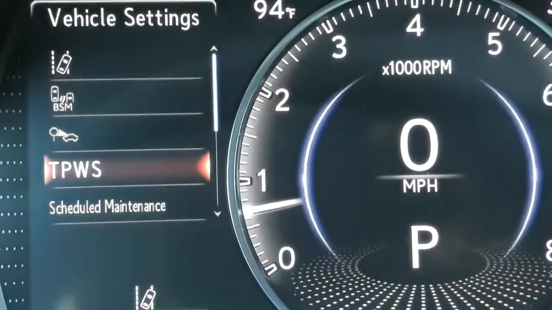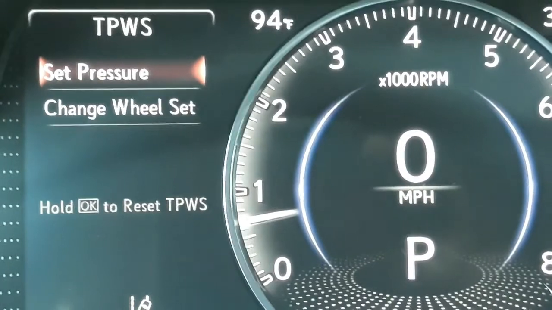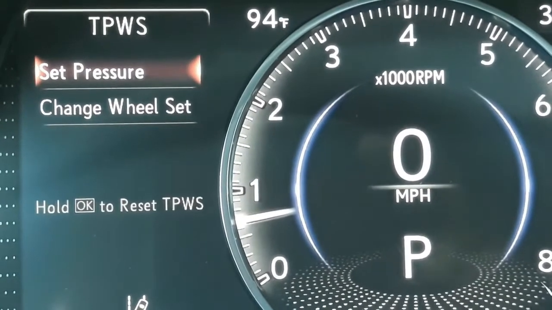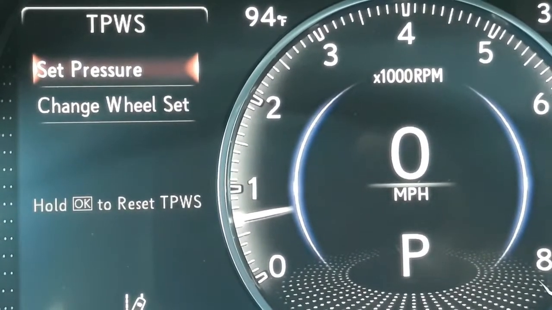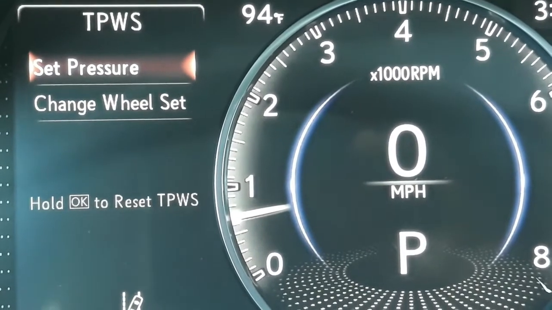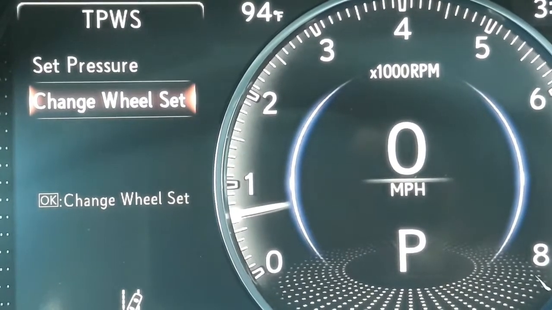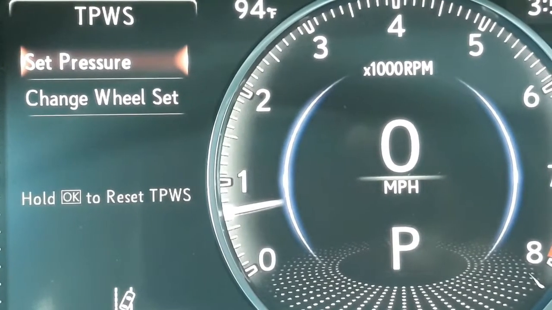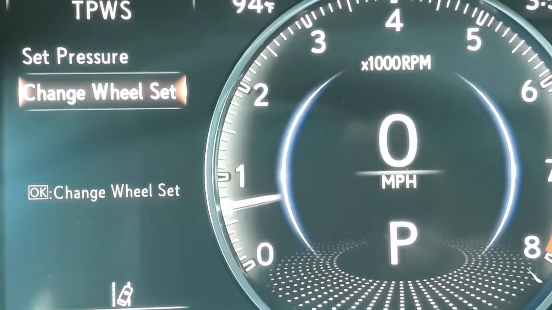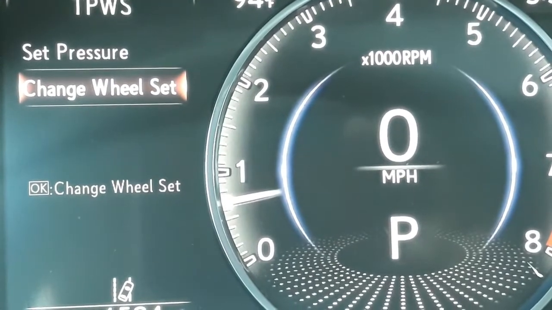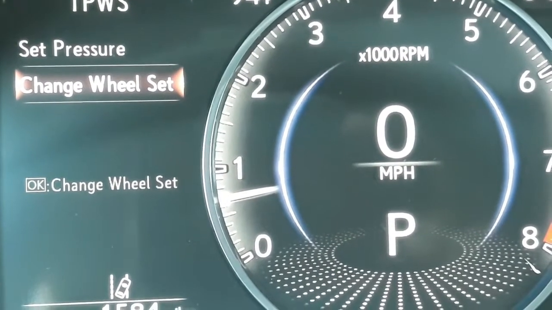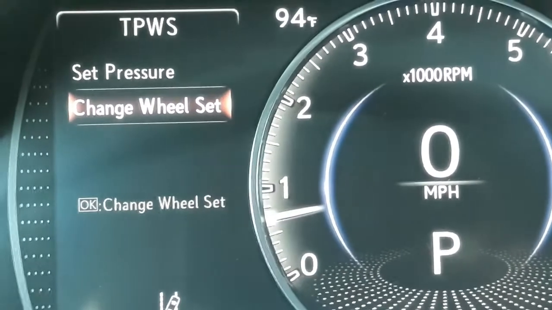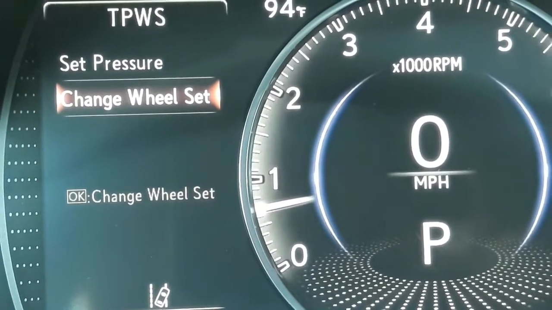And this next option is the TPWS, which is the tire pressure warning system. In here you could change a few settings. If you have another set of wheels, so you have a summer set of wheels or a snow tire set of wheels, and you want to change it over, this is where you'd come to just change your wheel set. So you change the wheels on your car and you come here and you'll switch over to that set of sensors or wheels. And that's your tire pressure wheel sensor set.